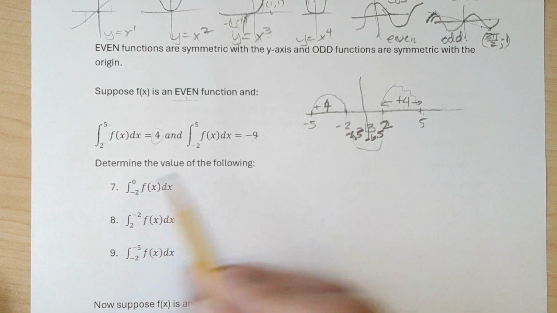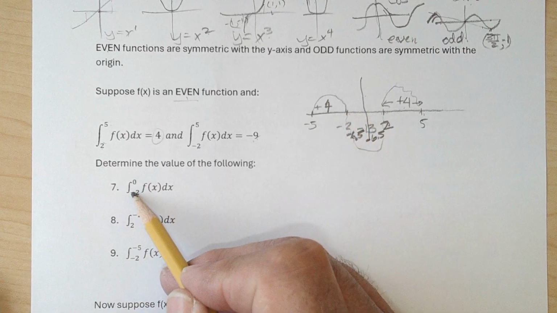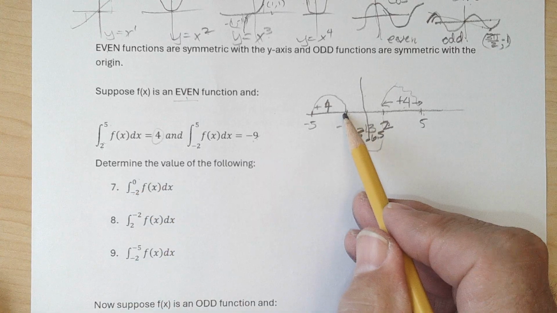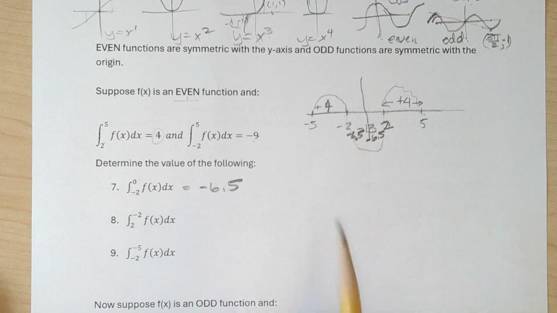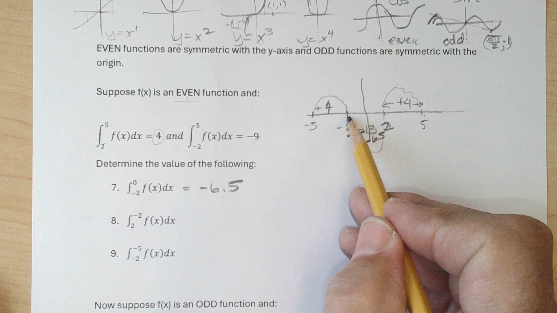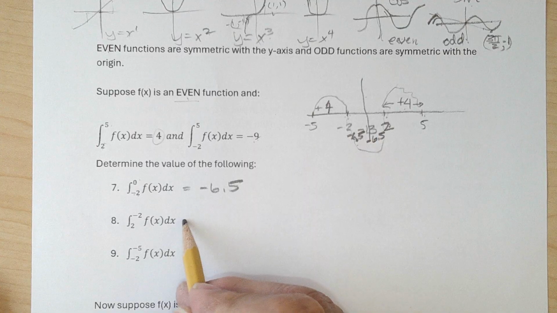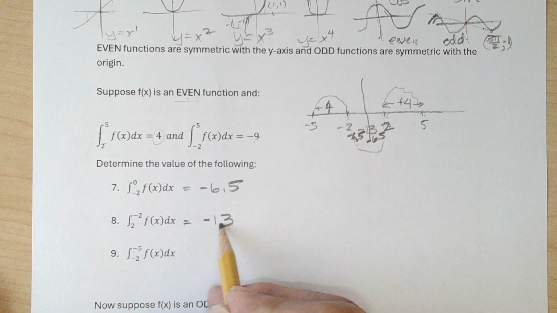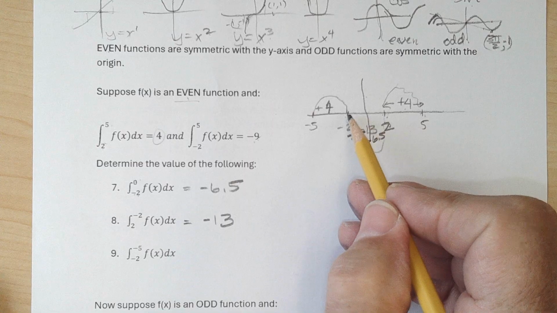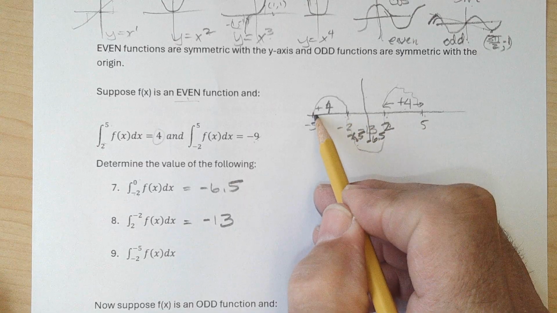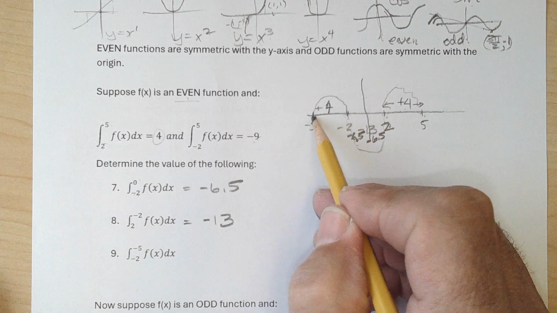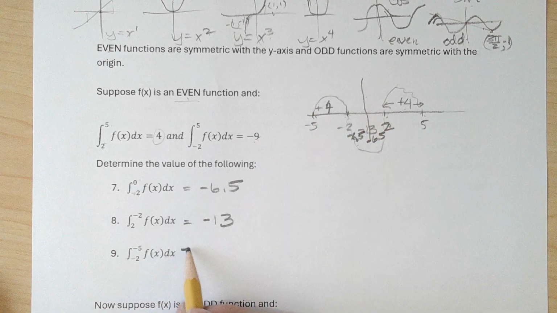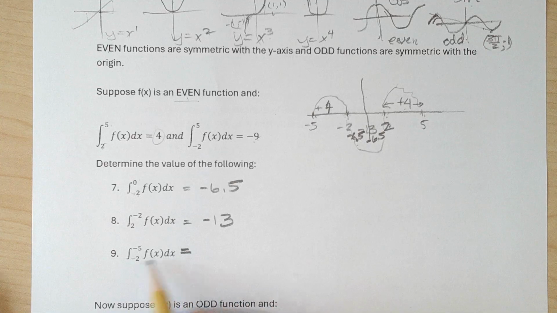So how much area is there from minus 2 to 0? Minus 2 to 0, there's negative 6.5. From minus 2 to 2, that was minus 13. From minus 2 to minus 5, well, that's backwards. We're supposed to go from minus 5 to minus 2. So if it's backwards, it changes the sign. So it's not 4, but negative 4.